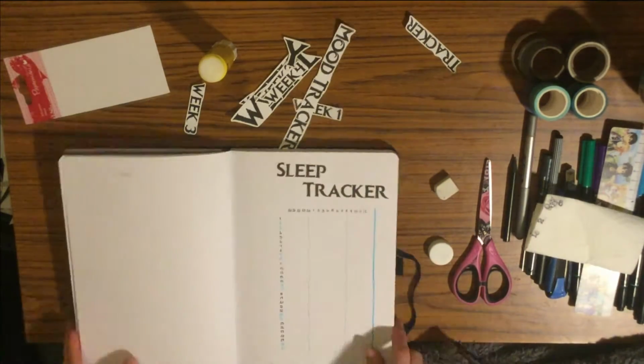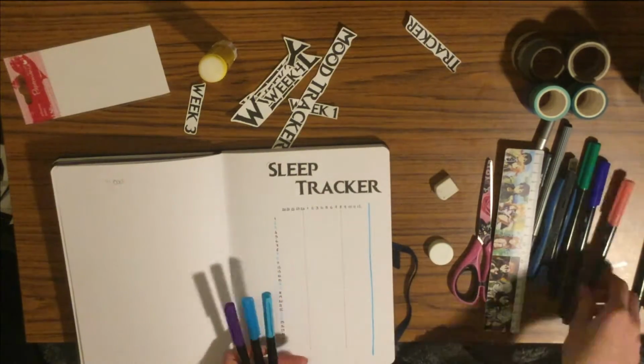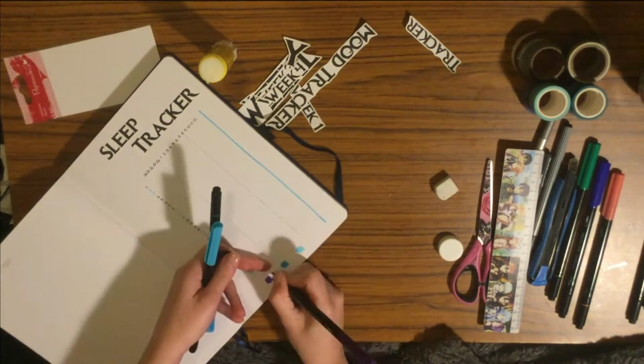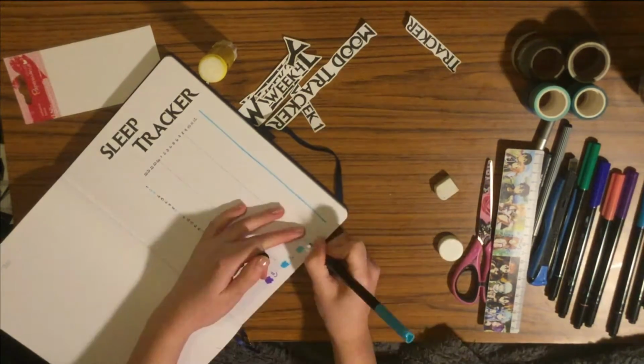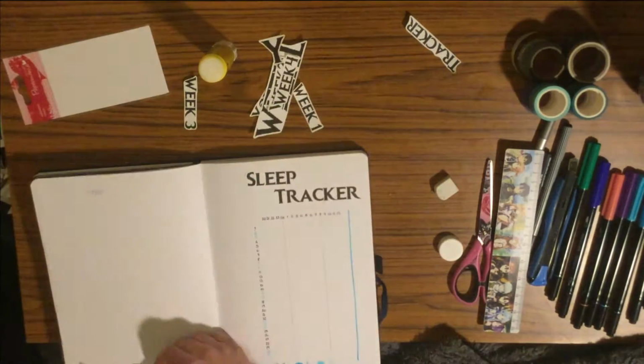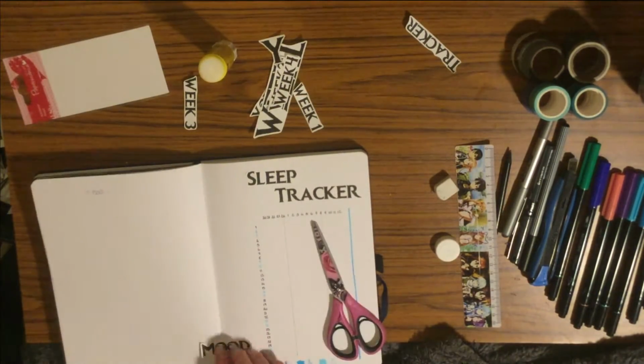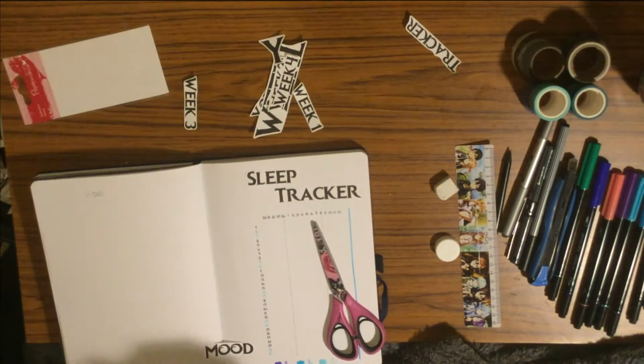I've got a grid. On the left hand side I've got the days of the month, and at the top I've got the hours from 9 o'clock p.m. till 11 a.m. I've got 3 colors for good, average, and bad sleep, and I just fill out what times I've been asleep and the amount of hours I slept for, so I can keep track of my sleeping patterns.